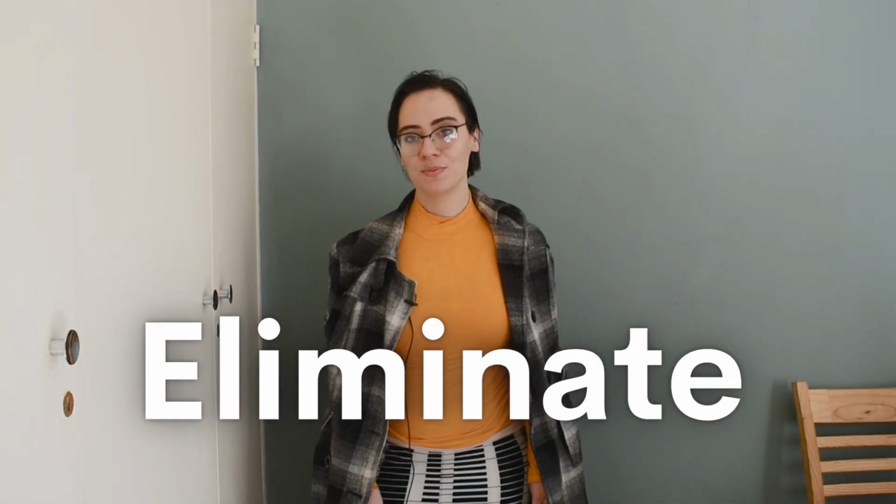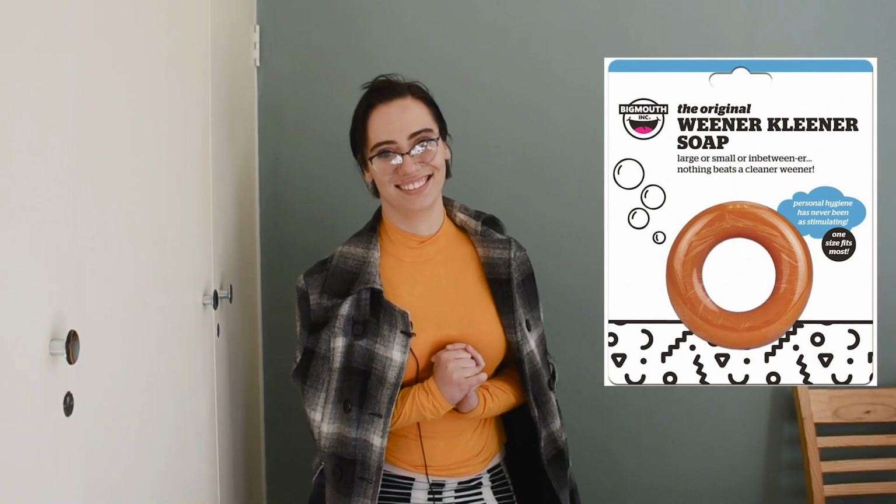Pretty cool. Next up is eliminate, which means to take away a characteristic. This doesn't necessarily mean taking away a whole part of something like this. It just means taking away maybe some of the functions of the product, which sounds like a bad idea, but wait till you hear this example. This one made me giggle a little bit, but it is soap which cannot clean your whole body. Well, I guess it can, but one part in particular, keeping it nice and clean.